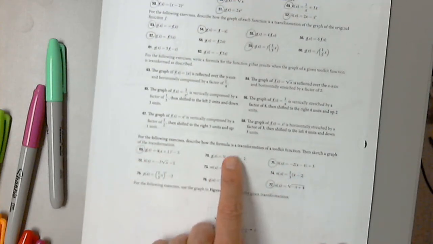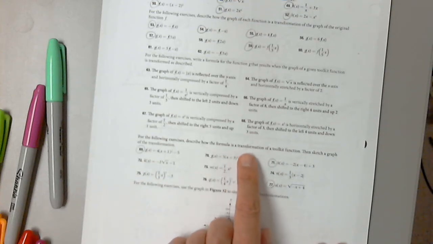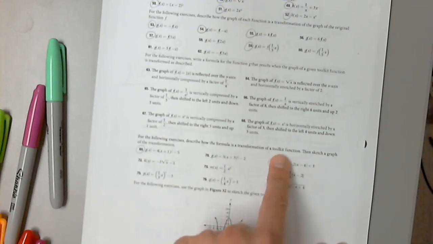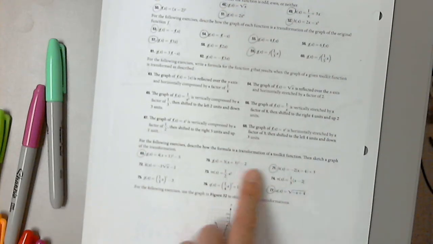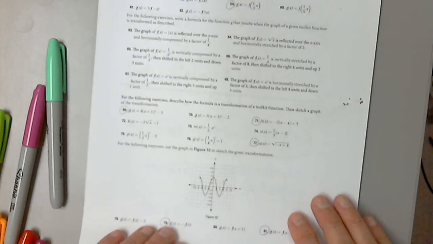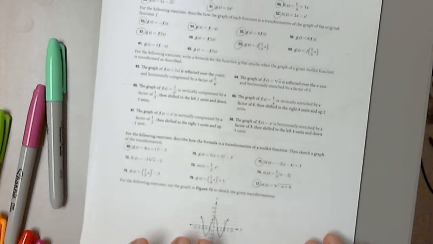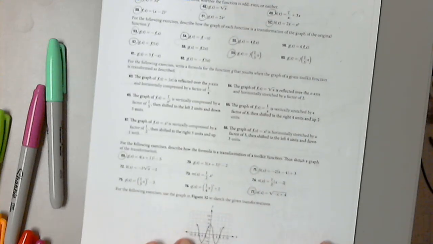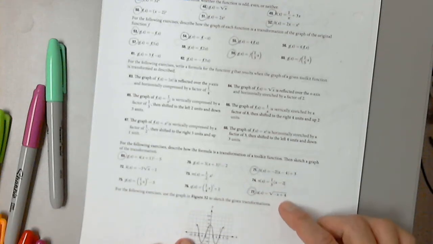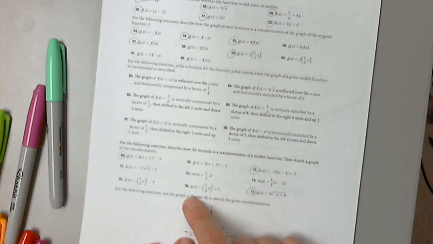For the following exercises, just describe how the formula is a transformation of, they call it toolkit, I call it base functions, it's up to you, it doesn't matter. Then sketch a graph of the transformation. Which one? 76. Okay, very good.